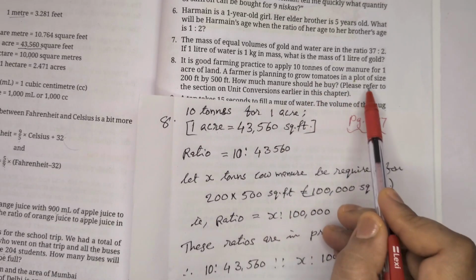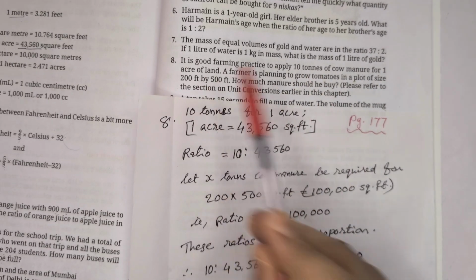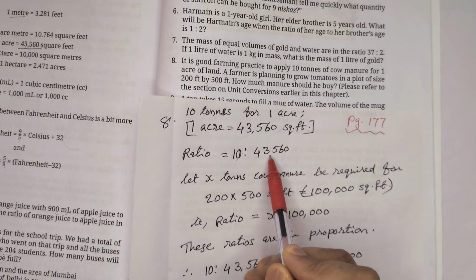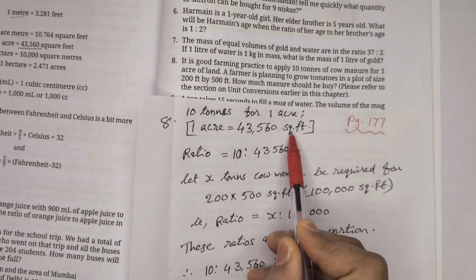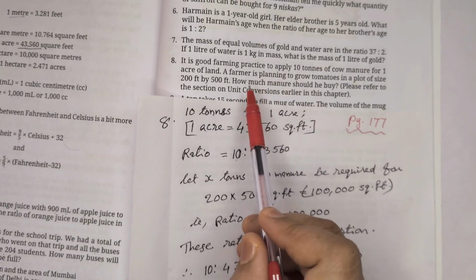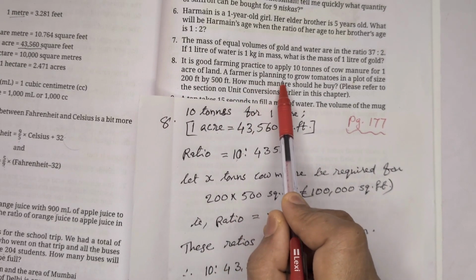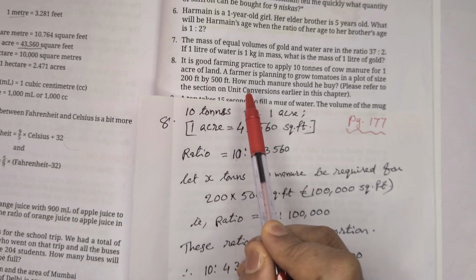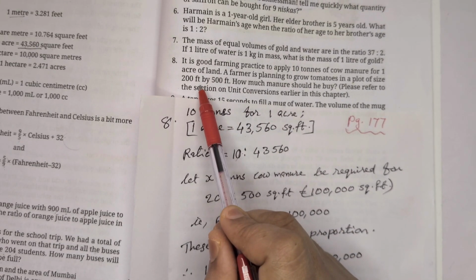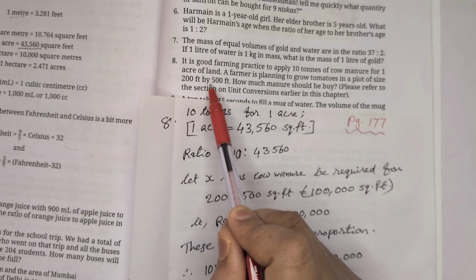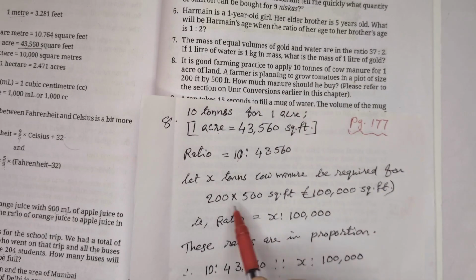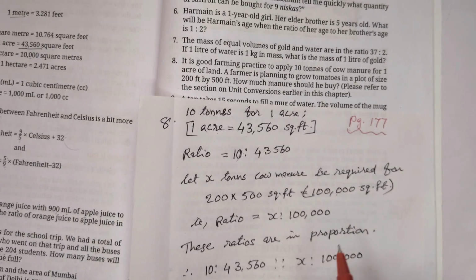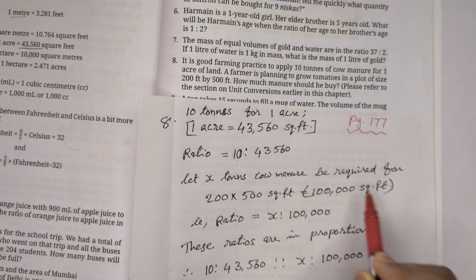Now, the farmer is planning to grow tomatoes in a plot of size 200 feet by 500 feet. This is not in acres. Multiplying 200 by 500, we get 100,000 square feet.